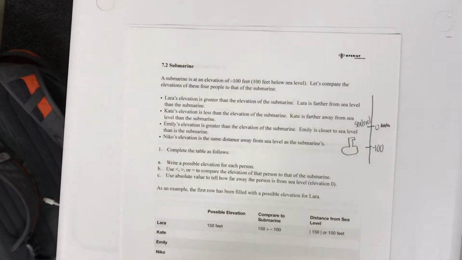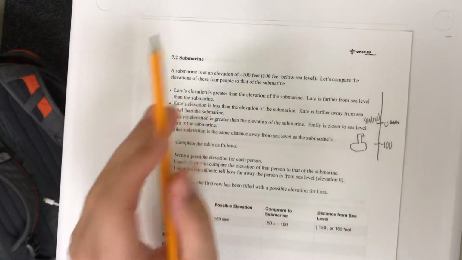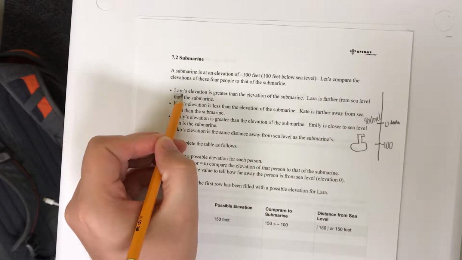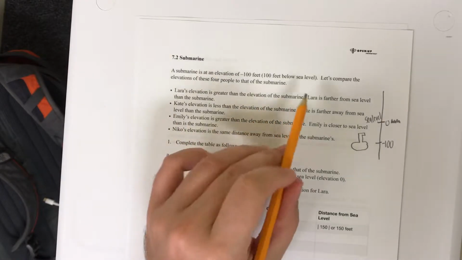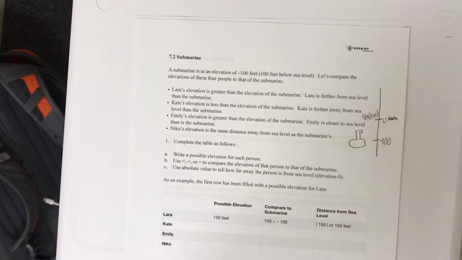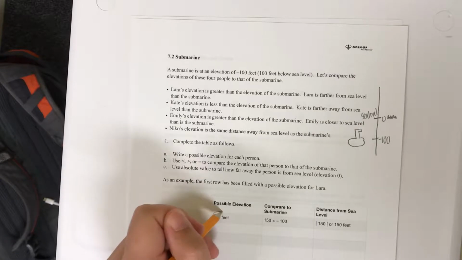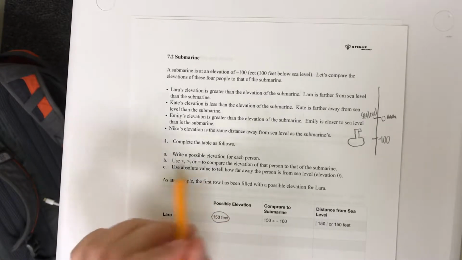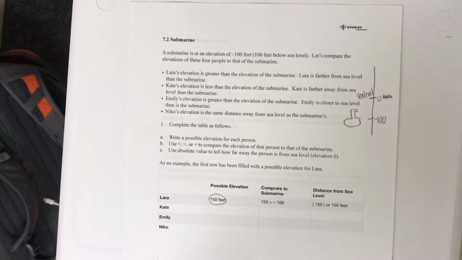And then we're going to make comparisons to the submarine and other people's elevation. So it says, Laura's elevation is greater than the elevation of the submarine. So Laura is farther from sea level than the submarine. So I need a number that is greater but also farther from sea level. In this instance, I gave 150 feet, because that is farther from sea level but also greater than -100.